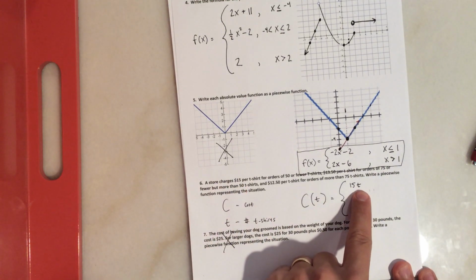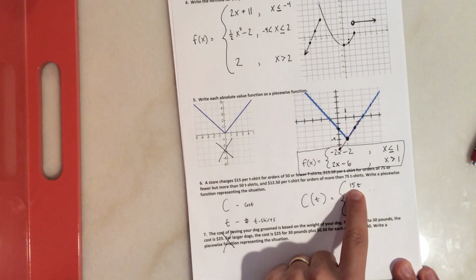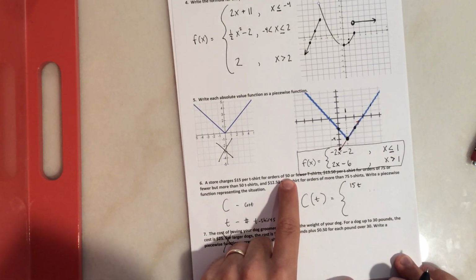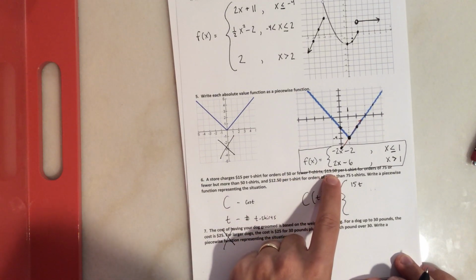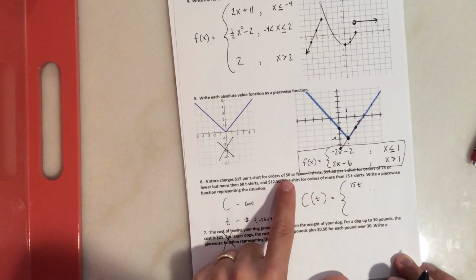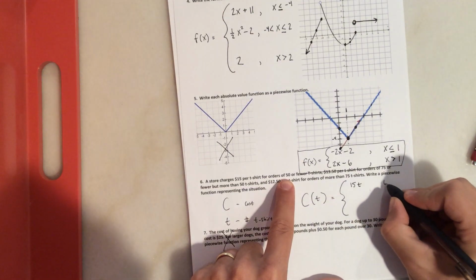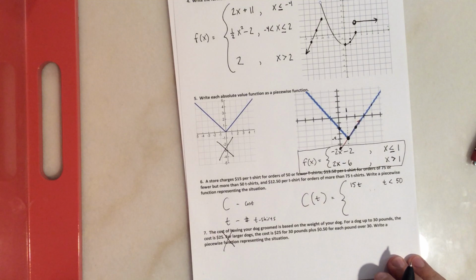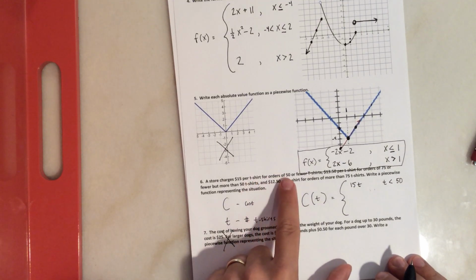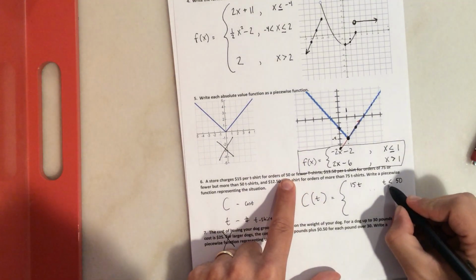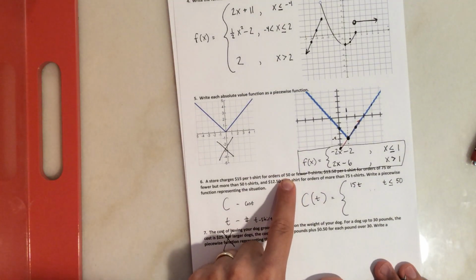If you bought 2 t-shirts, it would cost you $30. If you bought 3 t-shirts, it would cost you $45. And so on, all the way up to 50. Because at 50, the price changes. Okay? So it's 15 times the number of t-shirts you bought, but only if T is less than 50. Is it less than 50 or less than or equal? Let's look. For orders of 50 or fewer. So it could be exactly 50. Okay?